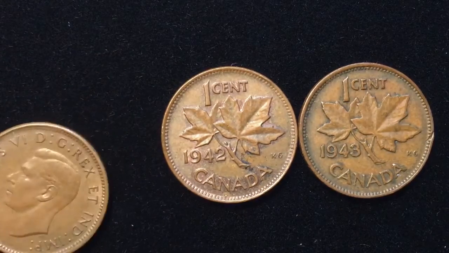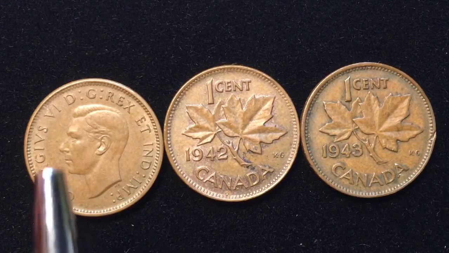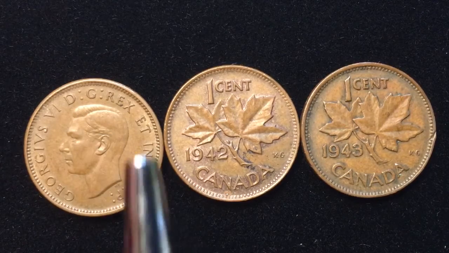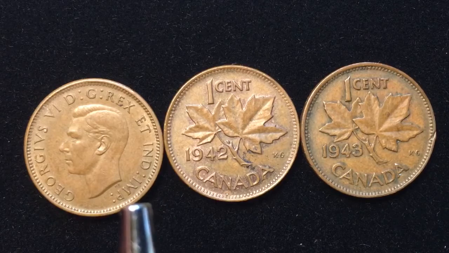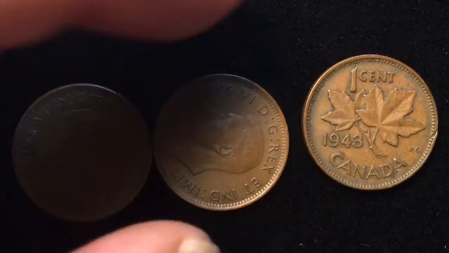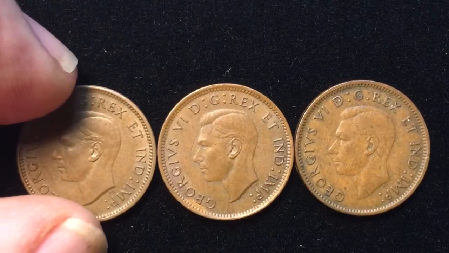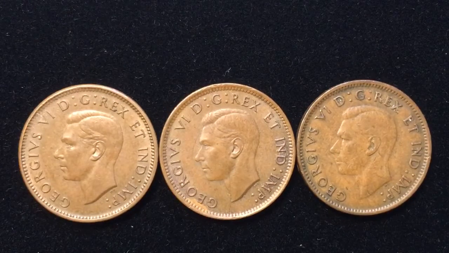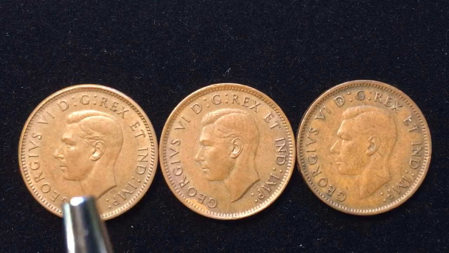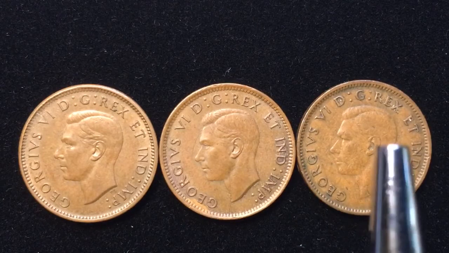And on the obverse or front, we have King George VI, by the grace of God, King and Emperor of India. And we'll turn them all over. They all look the same, so that you can get a view of them. So here we have all three of them. They all have the same design, and these coins actually have some pretty similar wear patterns.